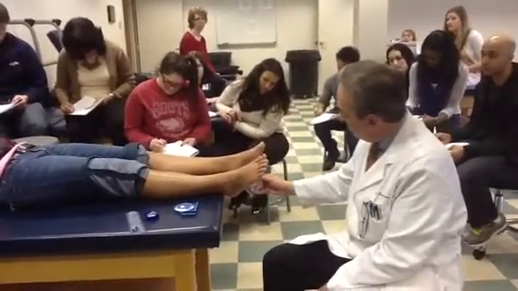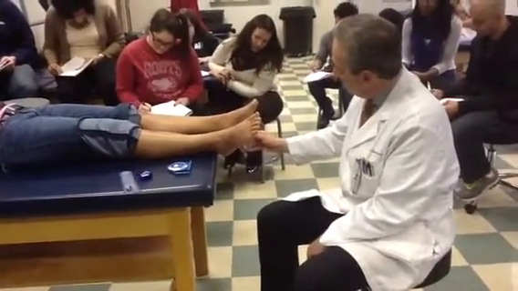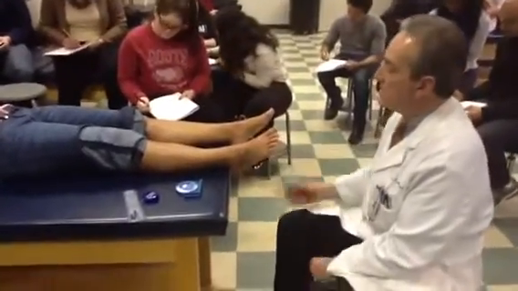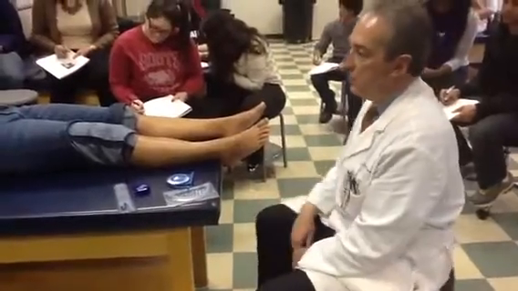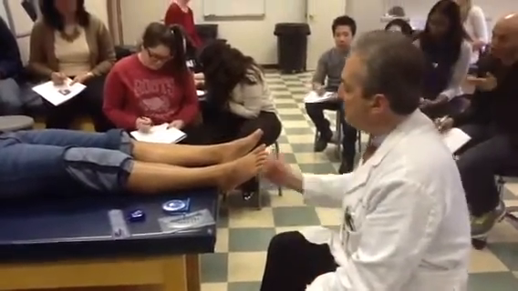I'll do it over here for you guys too. There's my reference line for the foot: the plantar aspect of the calcaneus, the plantar aspect of the fifth met. Okay? So we're in essence measuring the amount of dorsiflexion of the foot we get relative to the leg. So, simple way to do that.